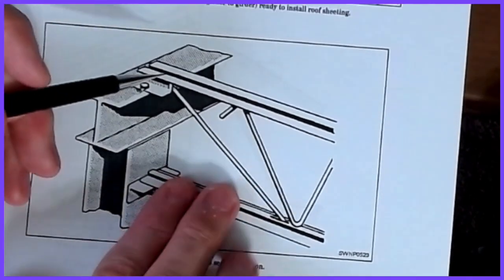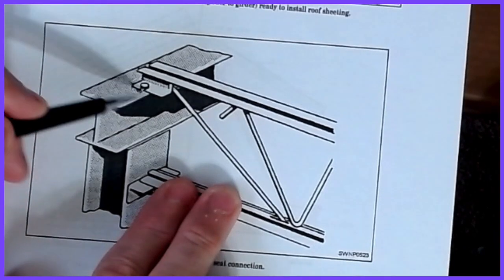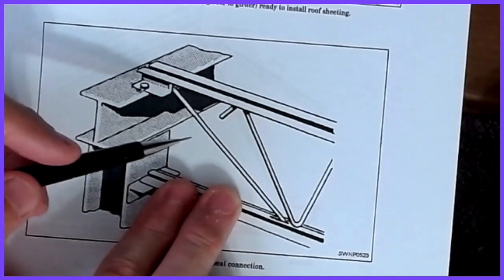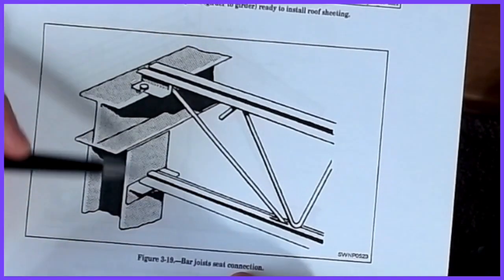Otherwise, if you didn't have this piece that's right here, this almost becomes like a pin and becomes more of a simply supported scenario. And so this guy will deflect a lot more, and you'll have some other issues that will arise. So those are all some things.